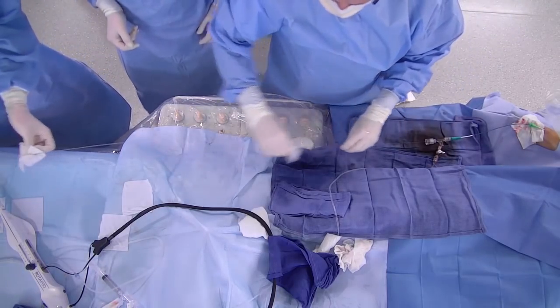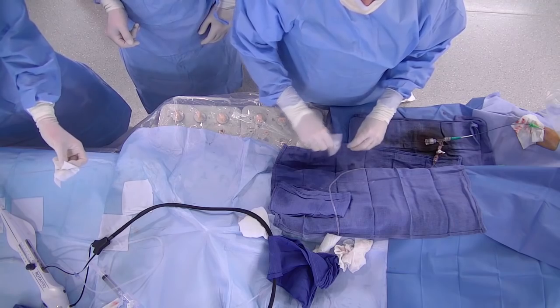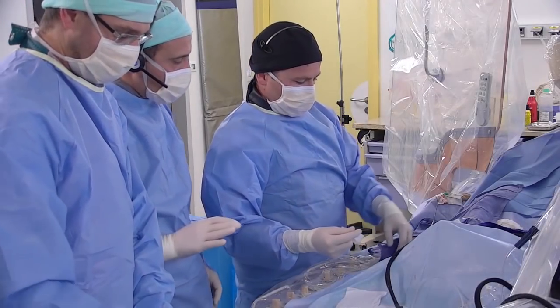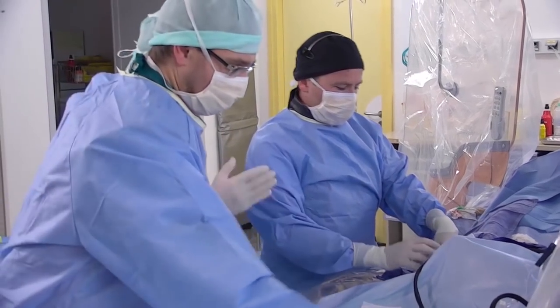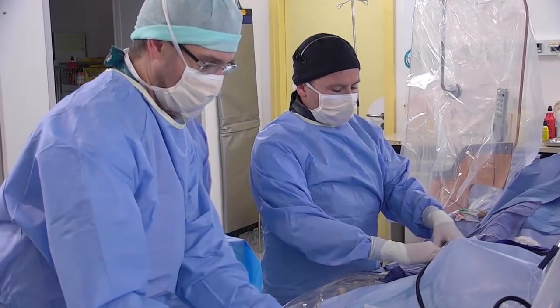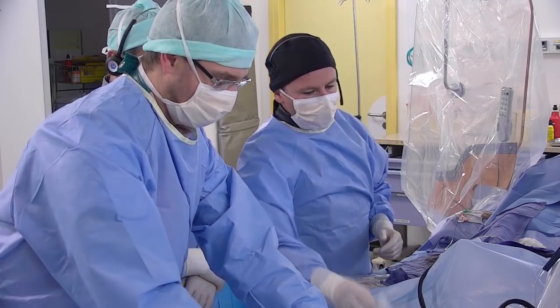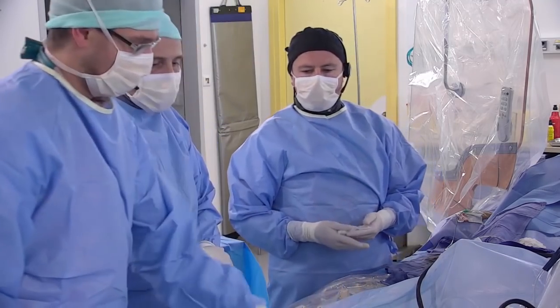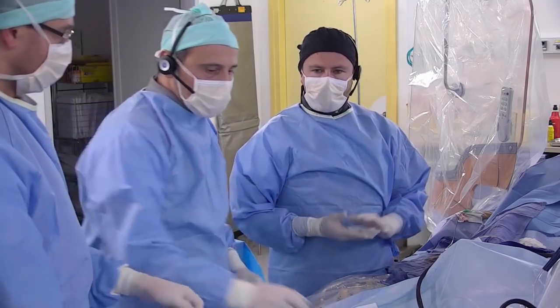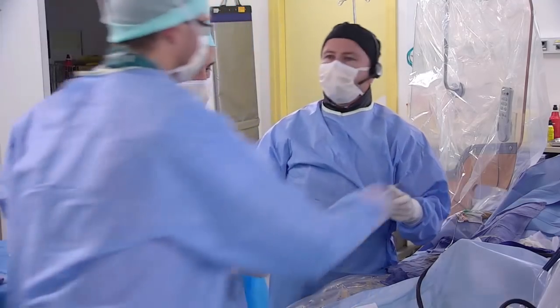And then I will place my workhorse wire inside the LAD. So the decision is to stop with 1.5 millimeter, right? I think it's okay because there is not a lot of friction in the distal part. And it was not so difficult to cross this lesion. This is my opinion, that the lesion is well prepared. Samurai, please.